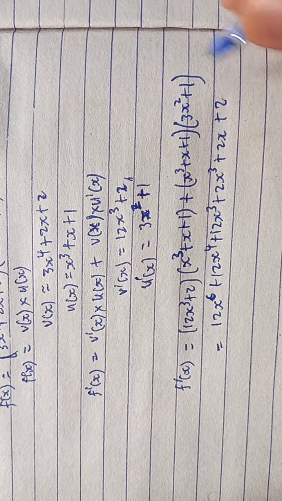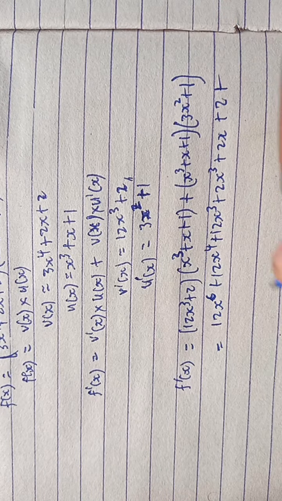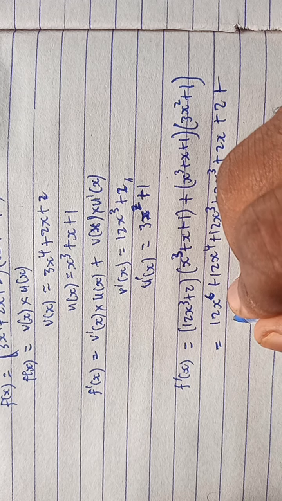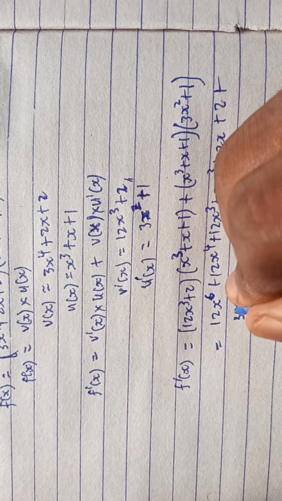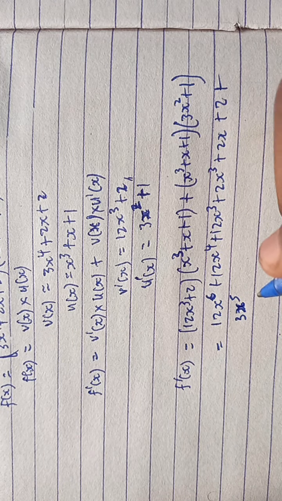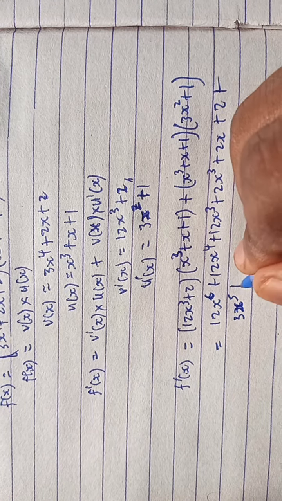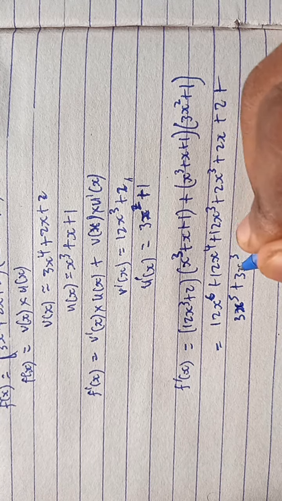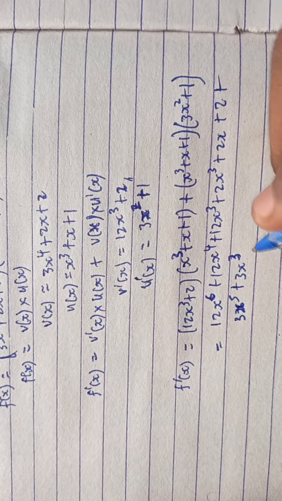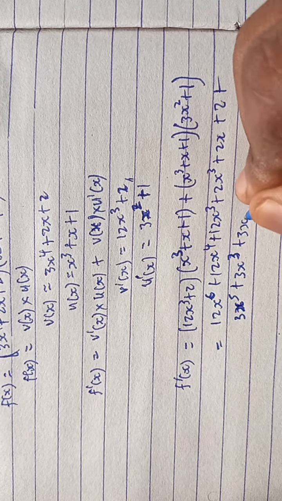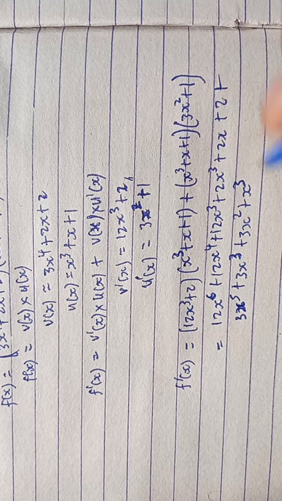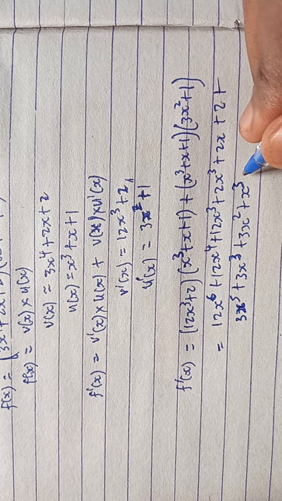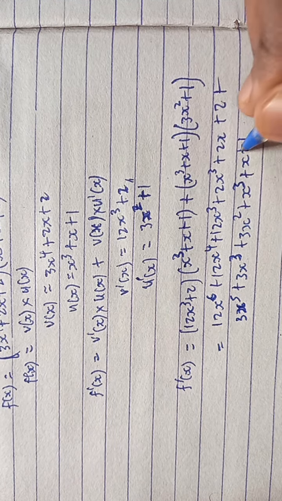Then we open this one too. So we have plus, then in opening that one we have 3x^5 + 3x^3 + 3x^2 + x^3 + x + 1.